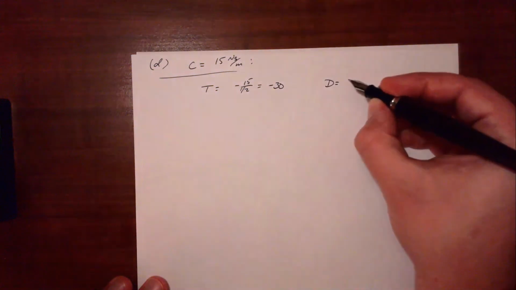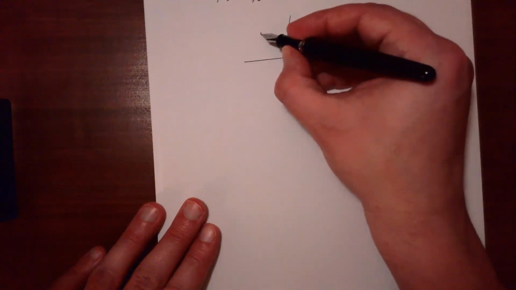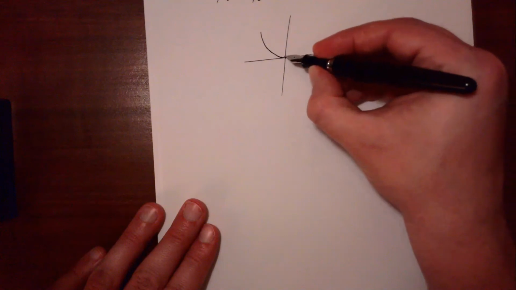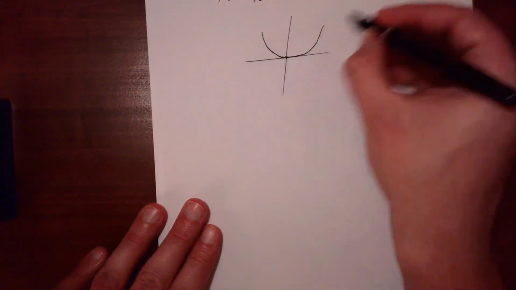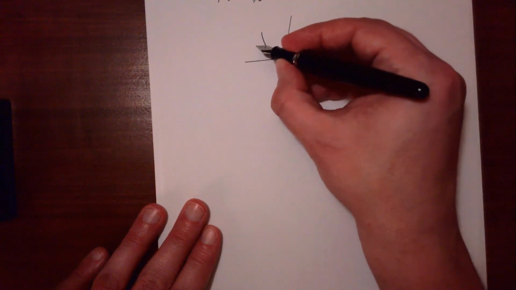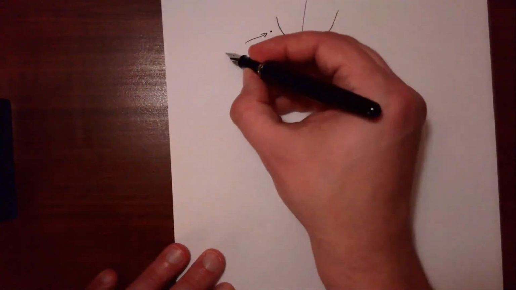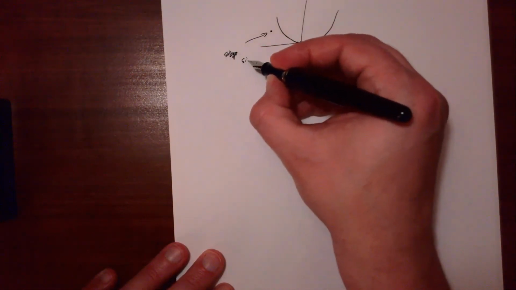Our D is still fixed at 100. And so now what we have is a situation where we are below the parabola. Our trace just keeps getting pushed further and further left. Our determinant keeps on being the same. And so we're over here, and that means we are just purely a sink.